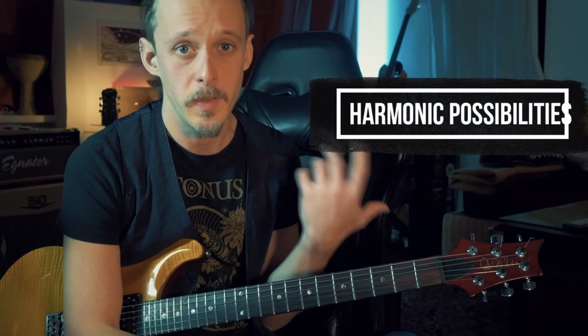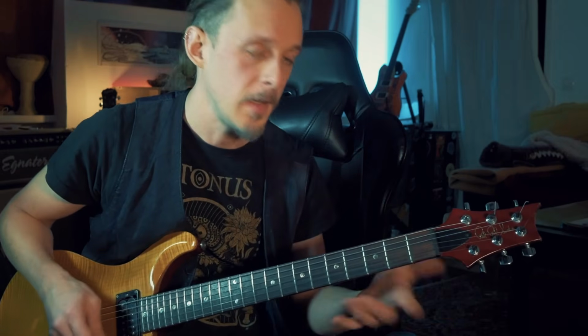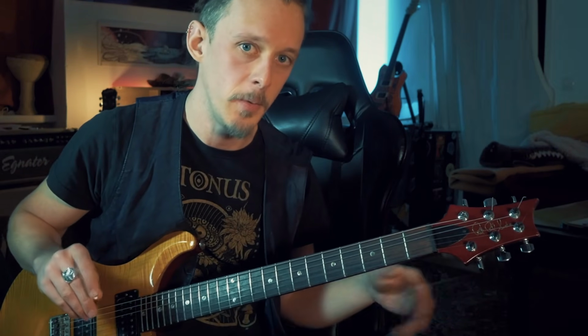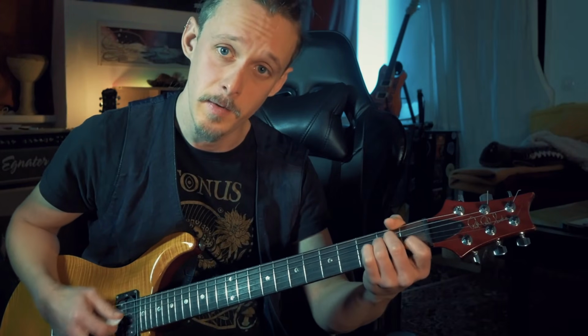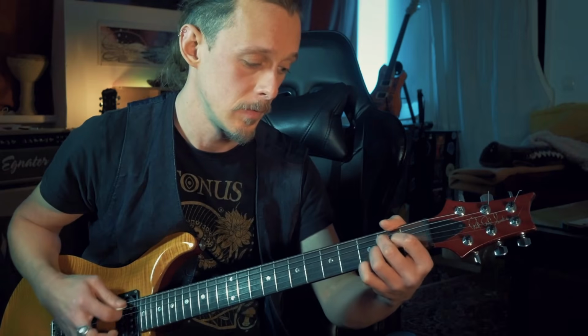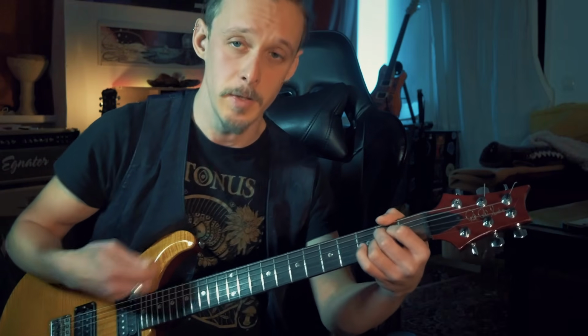I want to quickly review how you can use sus chords in actual chord progressions, because they can perfectly function as their own sound, but they can be great bridges going into major or minor. Let's say I go from a minor, A minor, into an A sus 2, sus 4, and resolve it into a major chord.